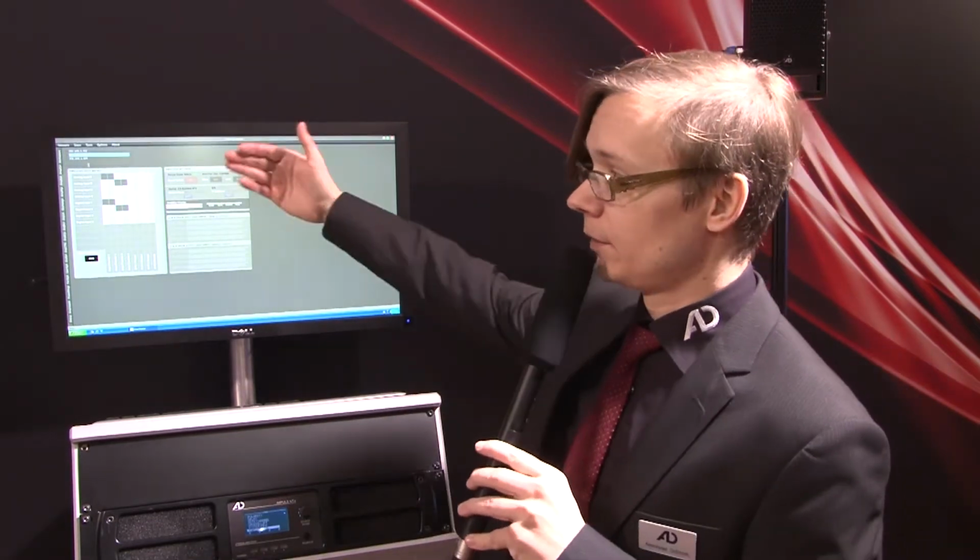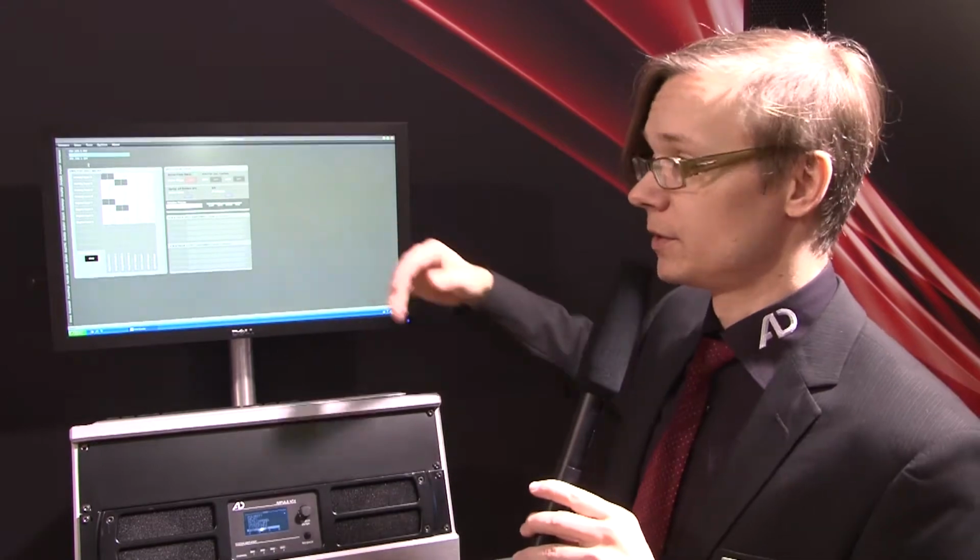We can choose from 2 AES/EBU stereo inputs, so 4 more channels, and we can choose from 4 streams from the AVB network simultaneously. What you see there is the input matrix. We can choose from and assign to the outputs the 4 analog inputs and 4 digital inputs, and send them either to the amp channels on this device or to the AVB network to be used by other amplifiers in the network.